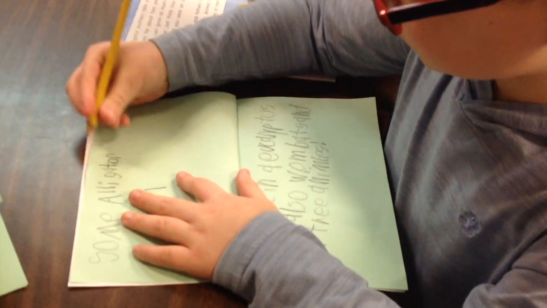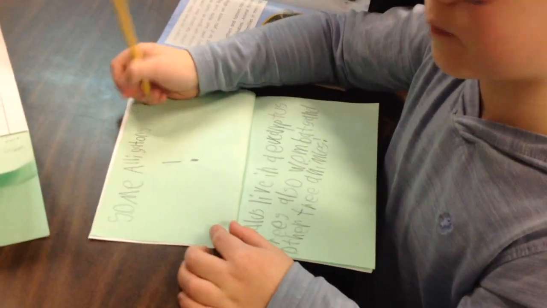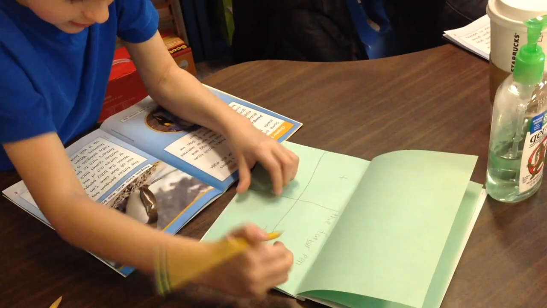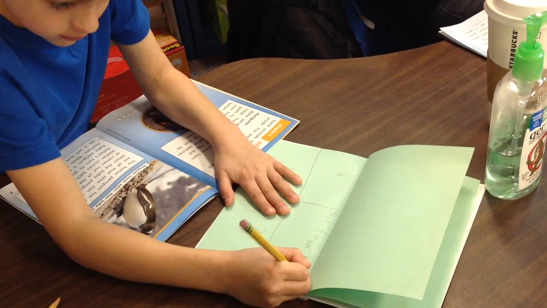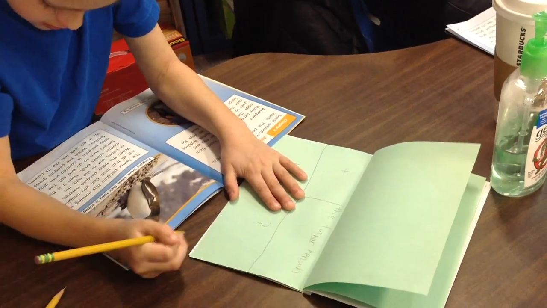Can you tell me what was interesting again? Some alligators have stripes. Awesome. Kangaroos live in Australia. Where could you find the word Australia to help you?